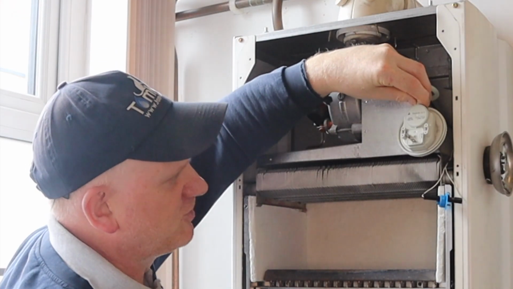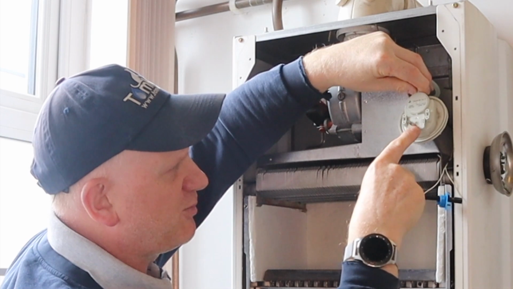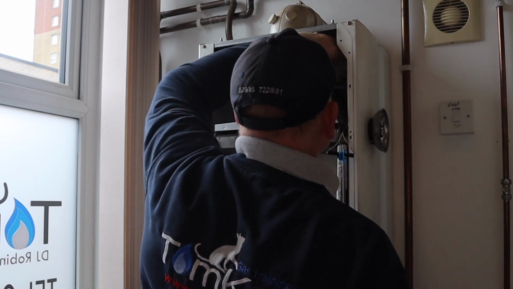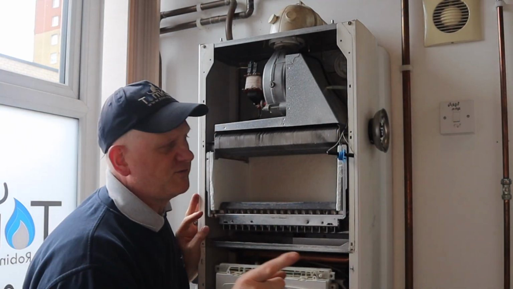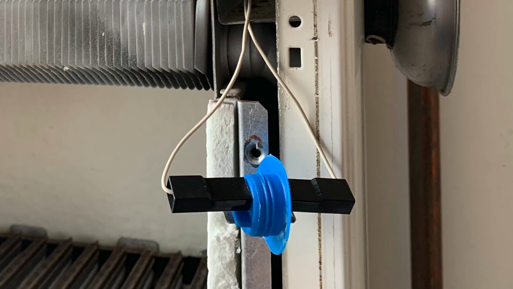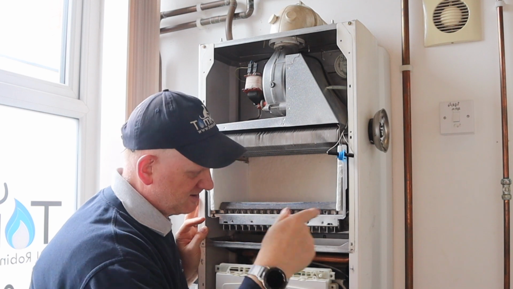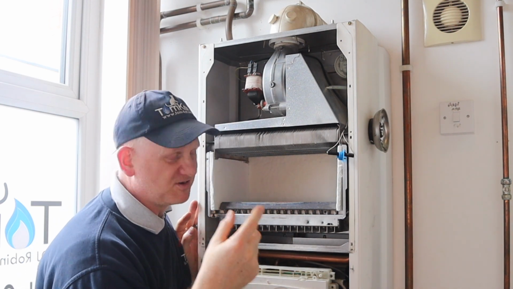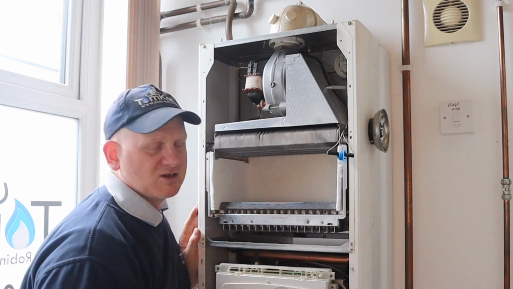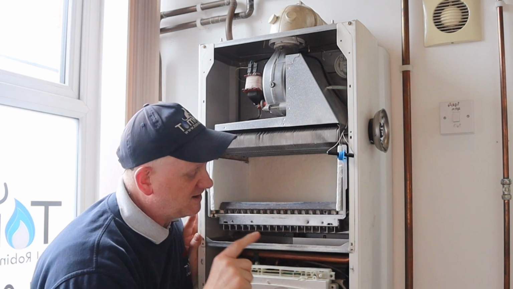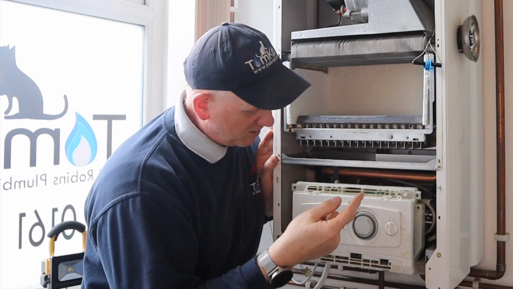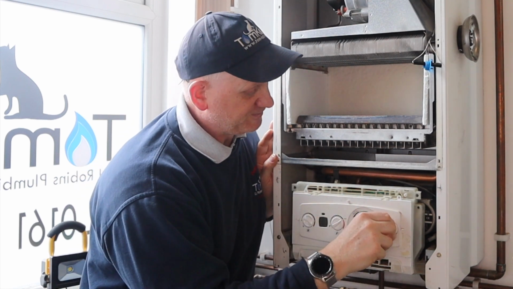Now the next fault, what I've done is I've taken the 2 wires off the air pressure switch. I'll just put that back. So all I've done is just get a cap off an old condensate trap where it links the electronics out. This doesn't have that because it's non-condensing. So it just gives me something to link the 2 wires together. I could have used anything, but it's the first thing I could find. But anyway, I've linked the 2 wires together. So what I'm going to do now is turn on the boiler and then see what happens.